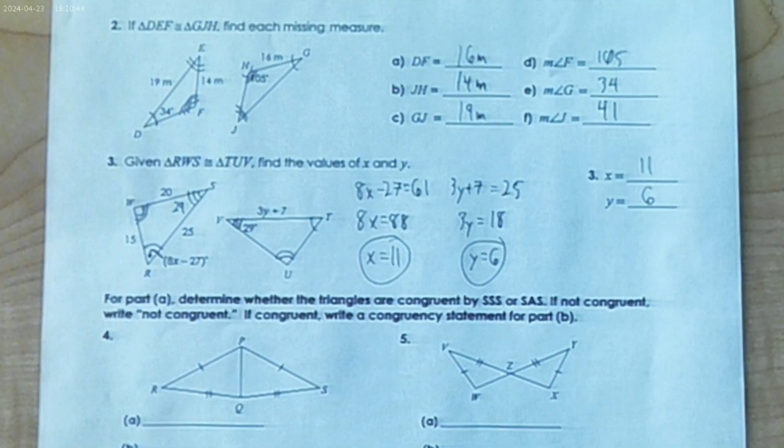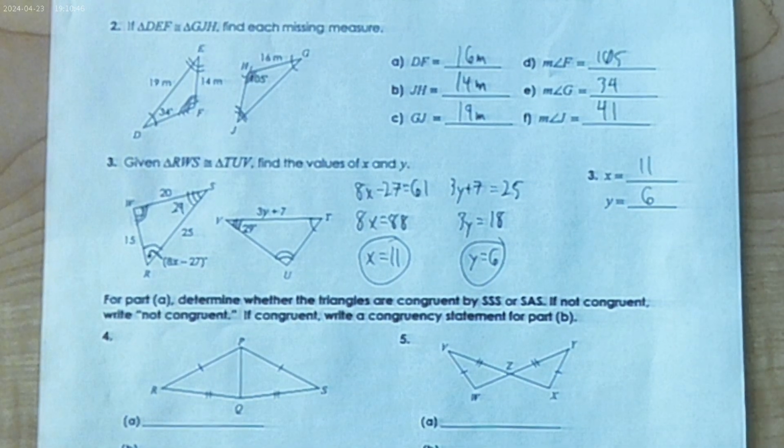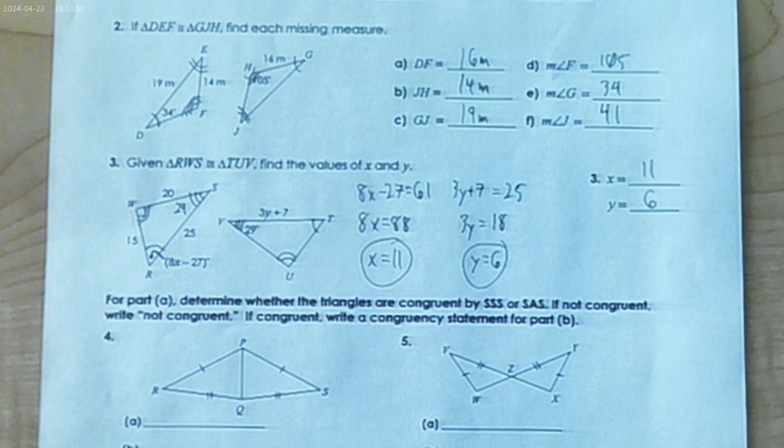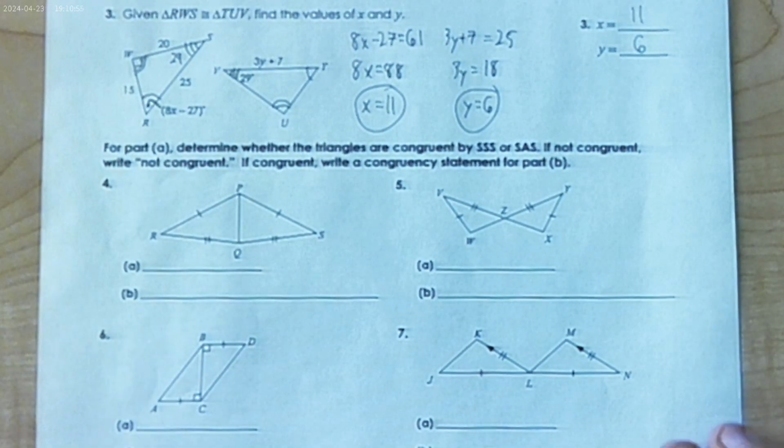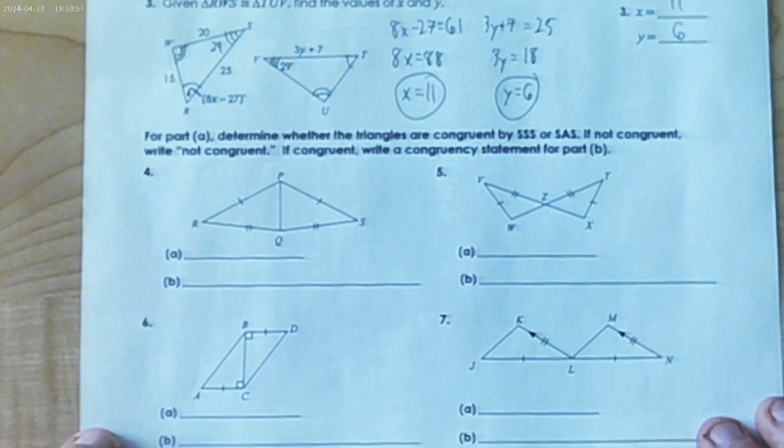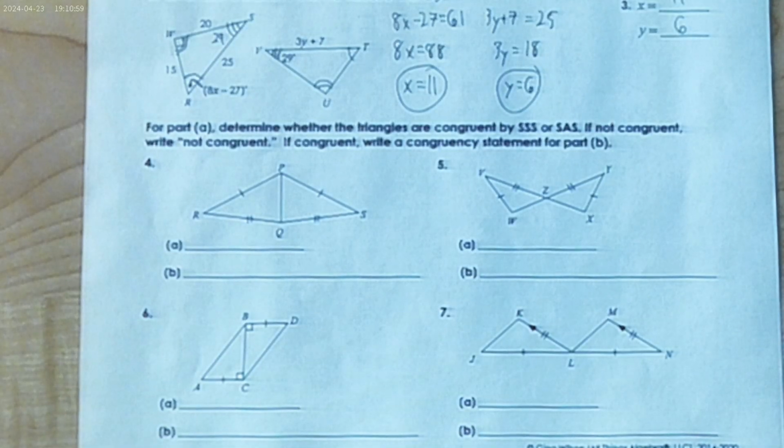This may have, Y may be a little bit more intuitive, but still, yeah. All right, we'll move on here. Now we've got a few more congruency statements here. We can get some practice in. We'll start with the first one.